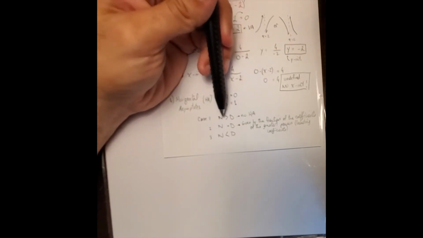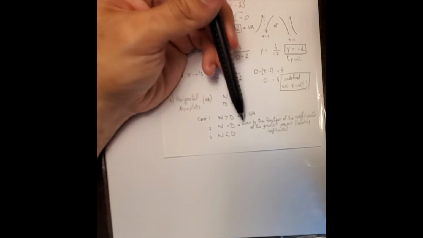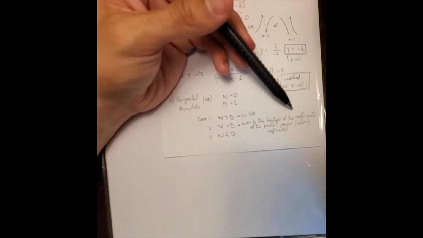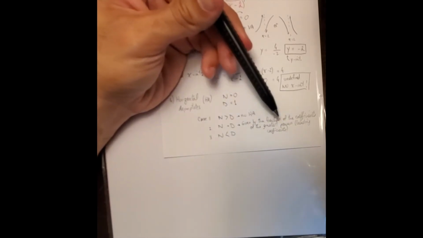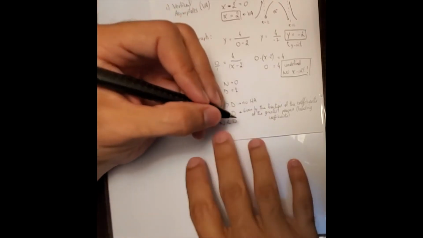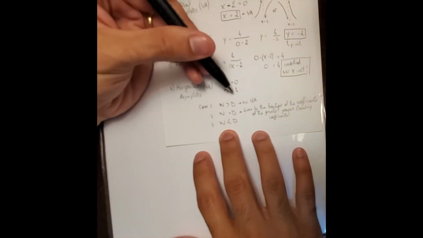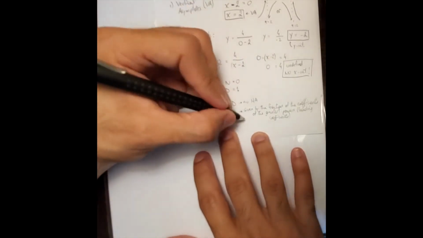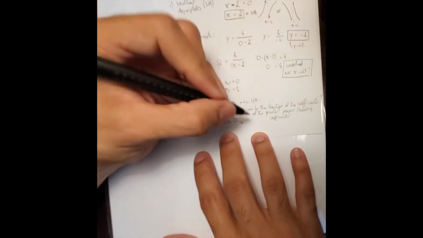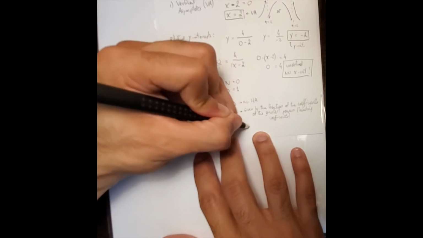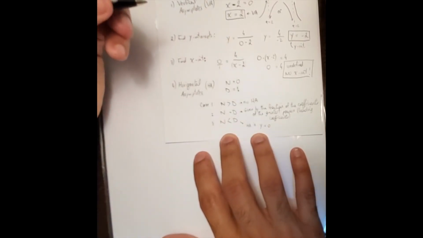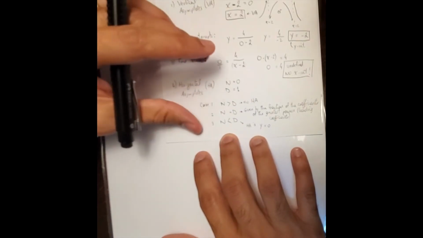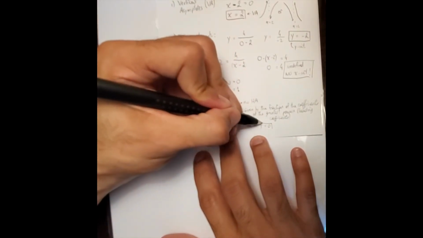When the power of the numerator is equal to the power of the denominator, the horizontal asymptote is given by the fraction of the coefficients of the greatest powers. In other words, it's given by the fraction of the leading coefficients. This is not the case over here. Over here we have the power of the numerator being smaller than the power of the denominator. When that happens, then the HA is simply y equals 0. So this is our horizontal asymptote.